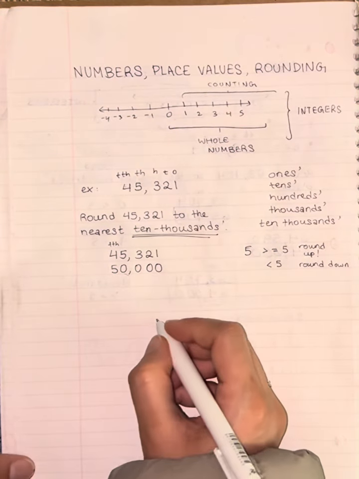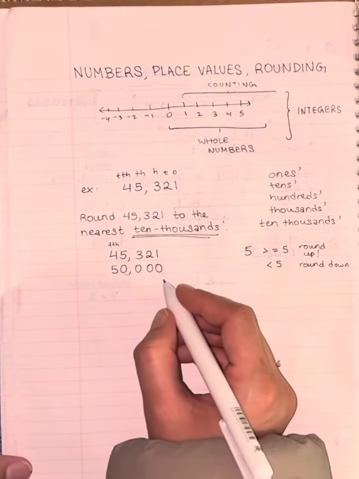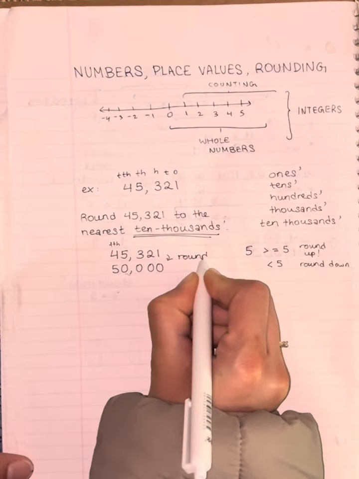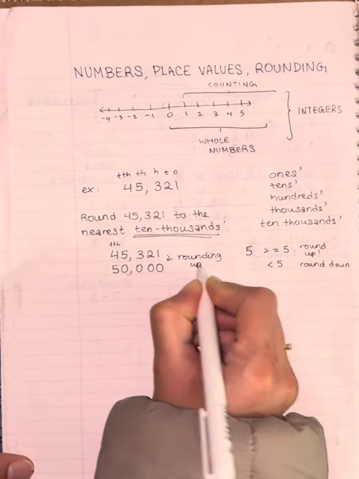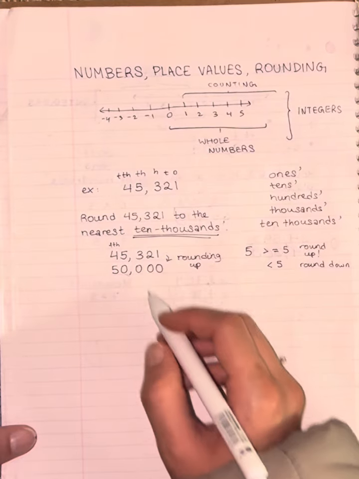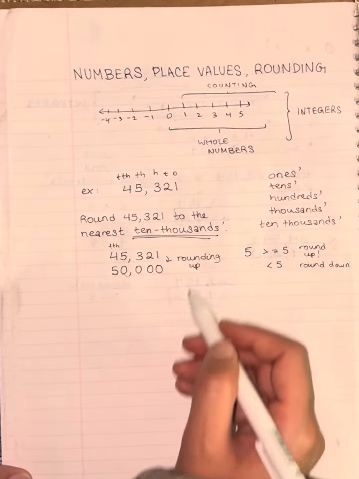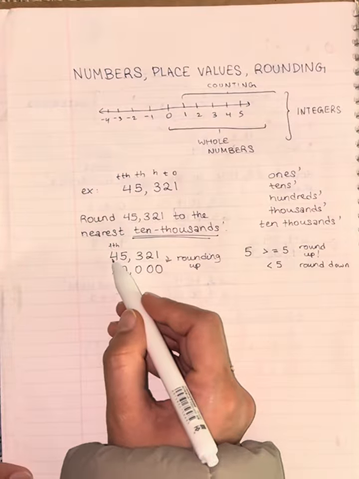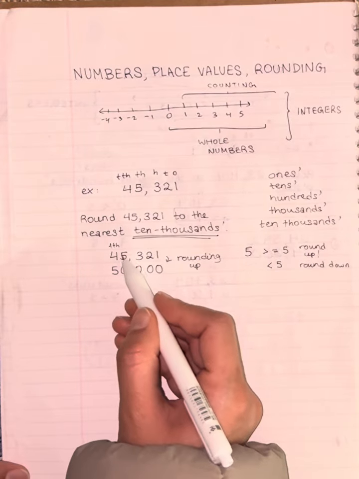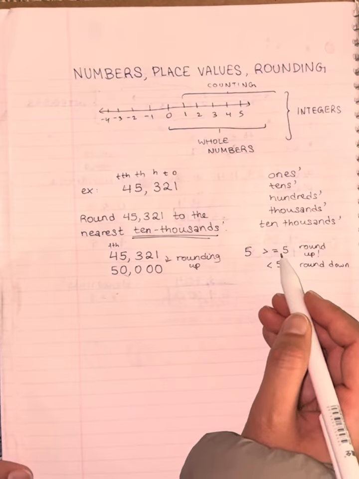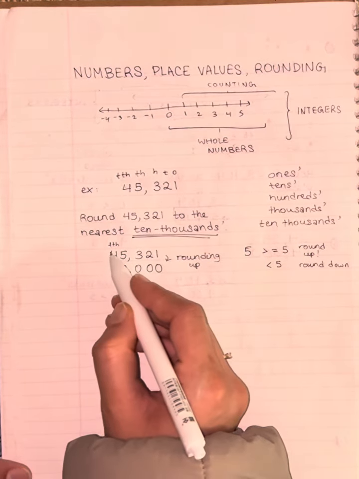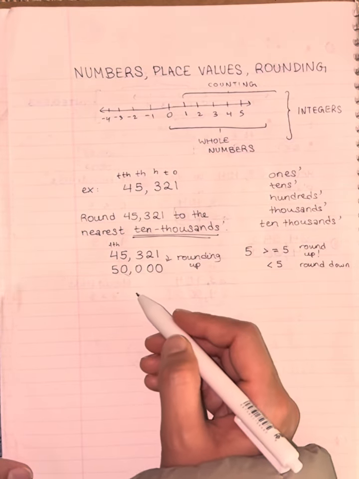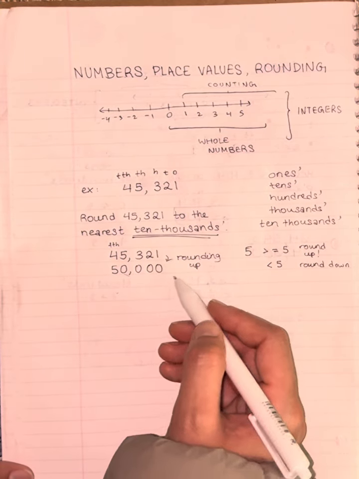But now let's see what I have. I started off with 45,321. Now I have 50,000. This is me rounding upwards, right? Because my resulting value is greater than what I started with. So I rounded up. And I rounded up to the nearest 10,000s by starting off by looking at the 10,000s place, looking one digit to the right, comparing that digit with 5, seeing that it was equal to 5 so I could round up, going back to my digit, adding 1 to it to round up, and then I got my result. This is what we would do in this situation.